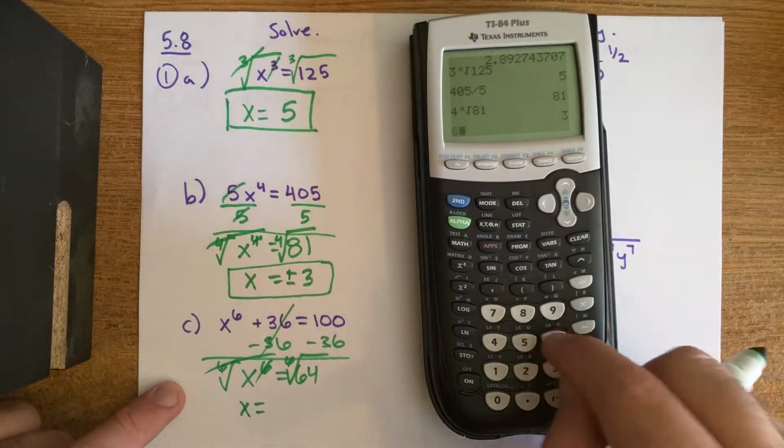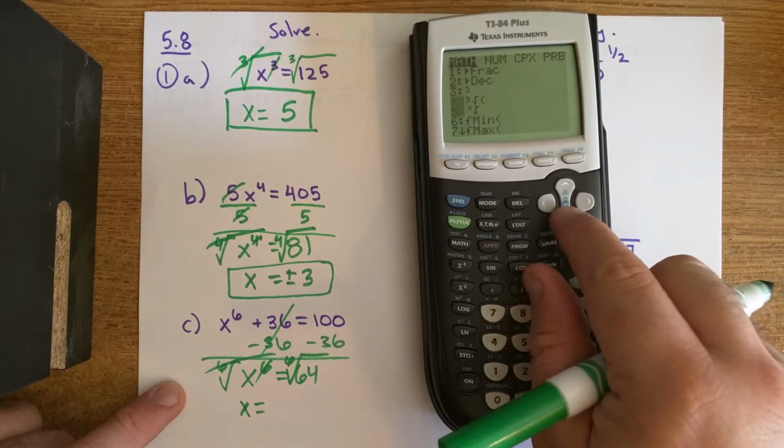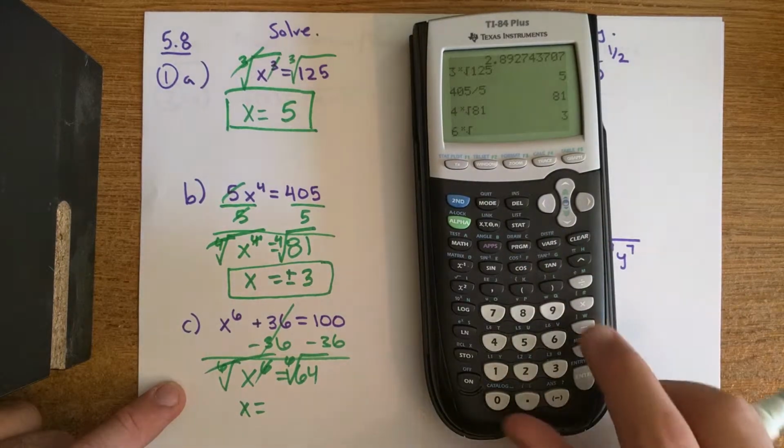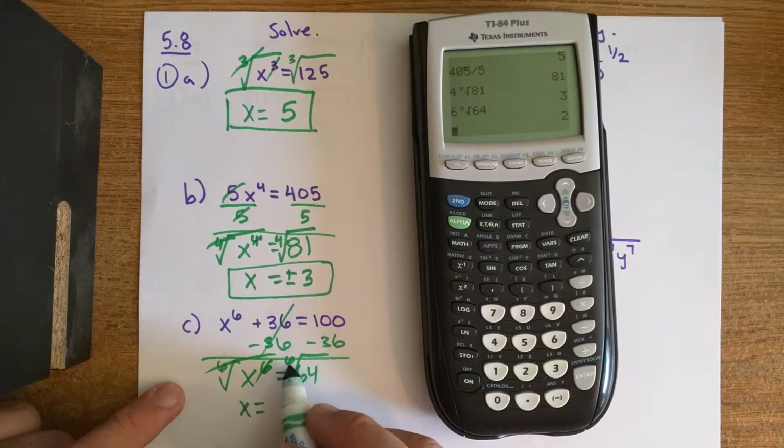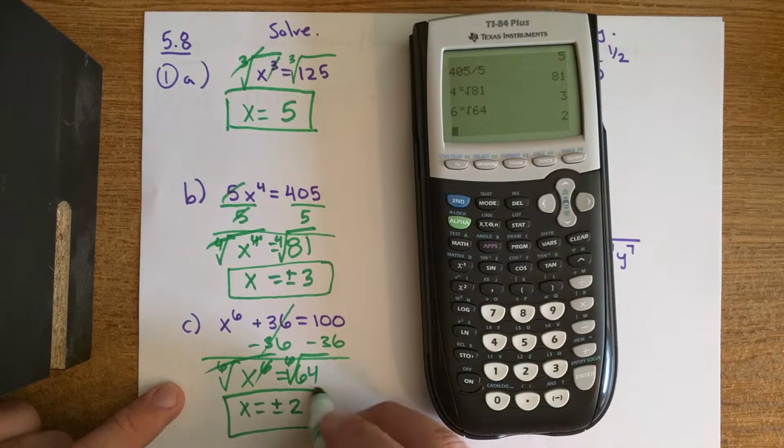I'm going to go ahead and type it in. 6, math, down to the 5th row, hit enter. Type in 64. And hey, it's 2. Even root, so I'm not going to just put 2 here. I'm going to put plus minus 2.